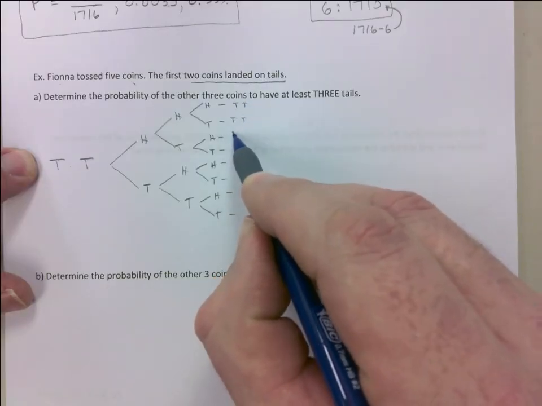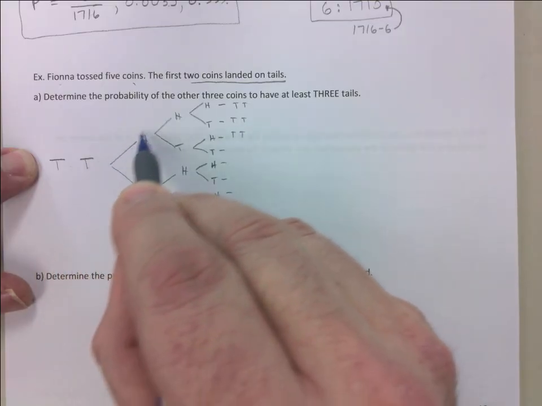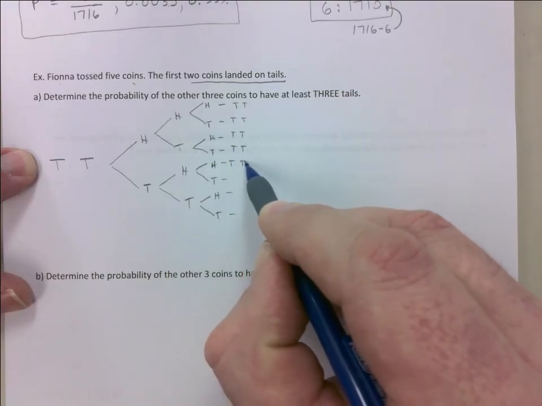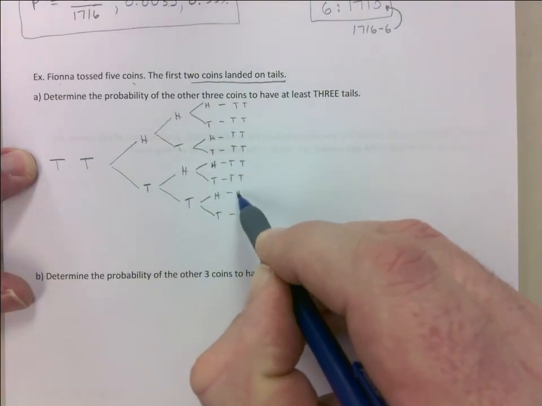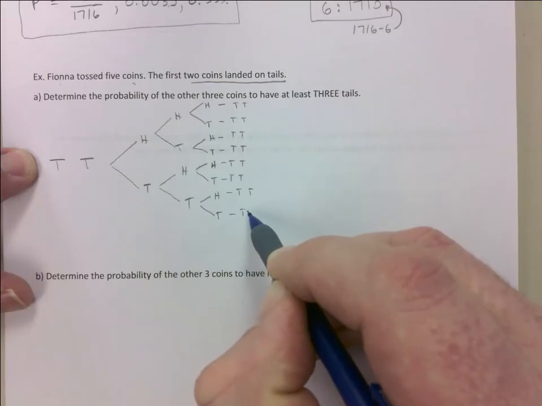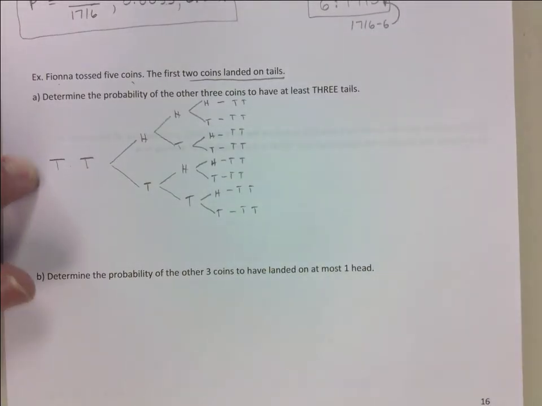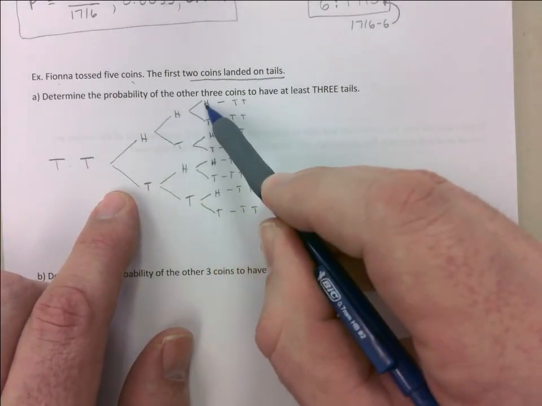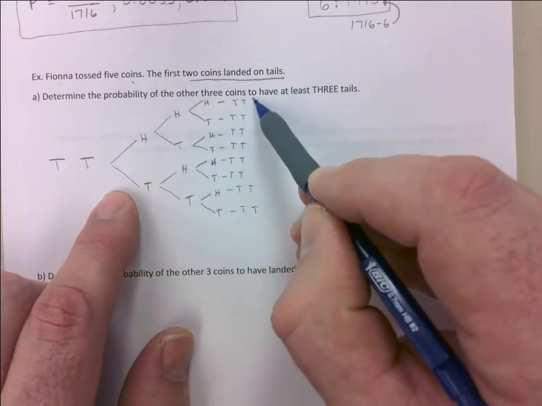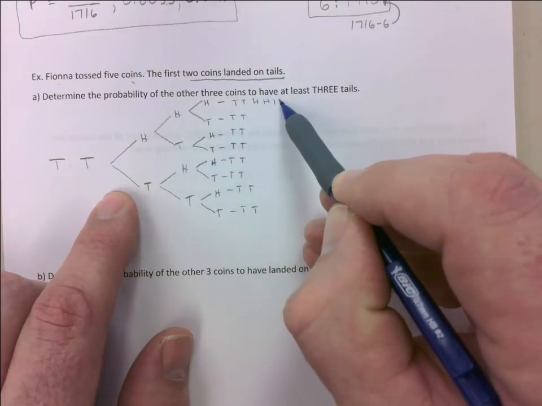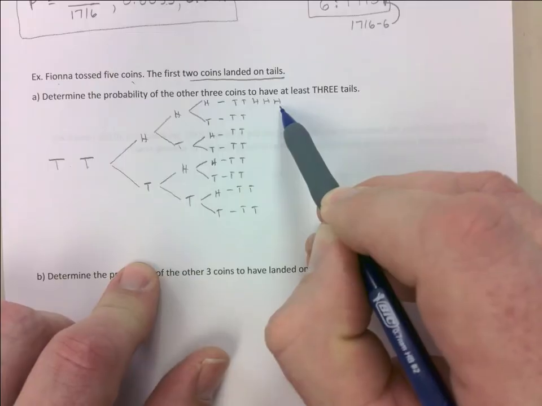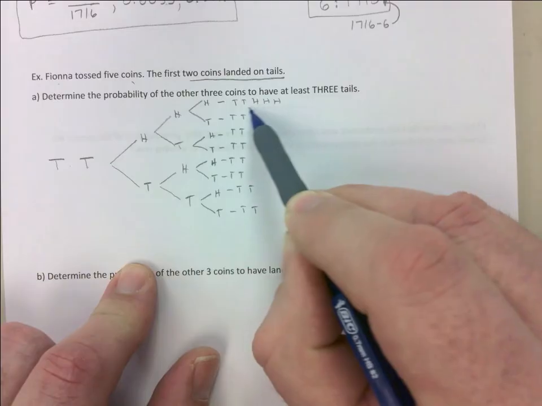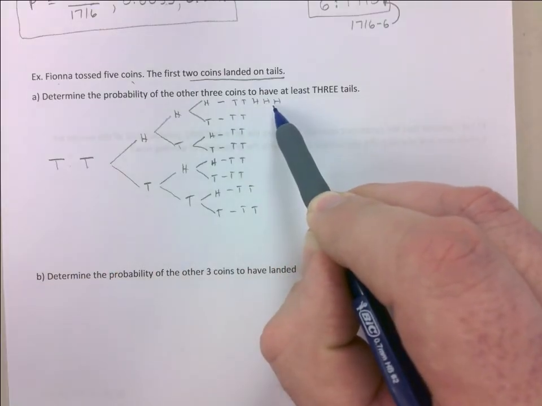For all of these branches, we know that the first 2 coins landed on tail, so that is not even a question. The rest is now what you need to watch out for. Heads, heads, heads. If you follow this branch, all 3 remaining will land on heads. You remember there's 5 coins, and this is one of the outcomes.